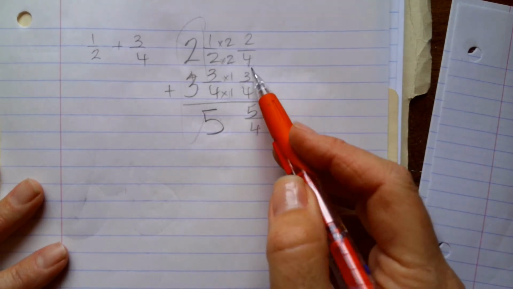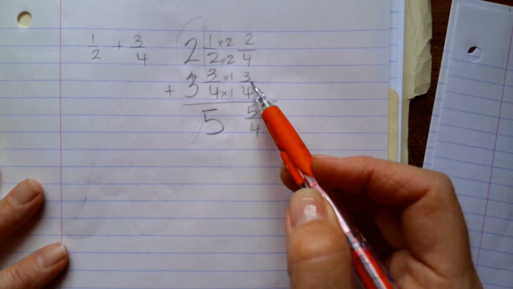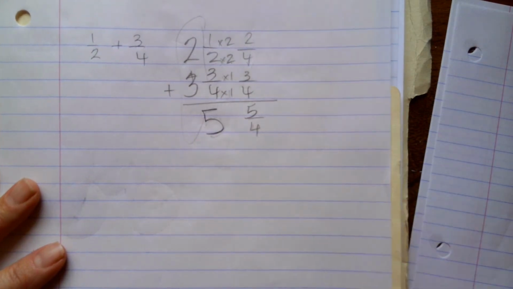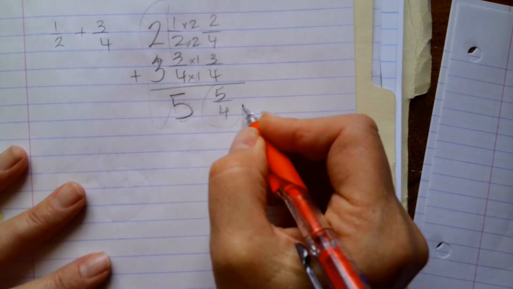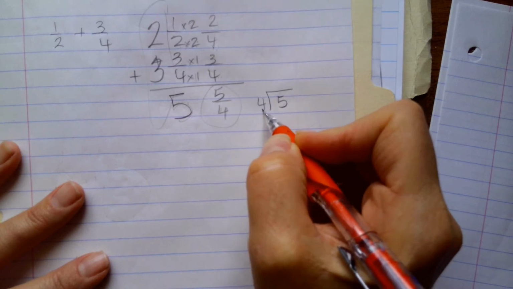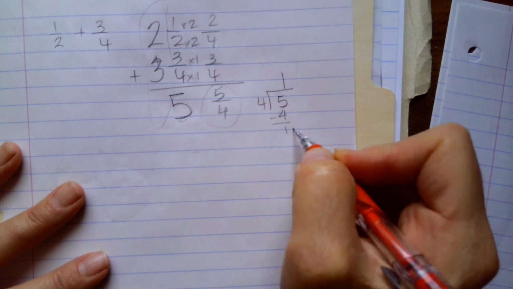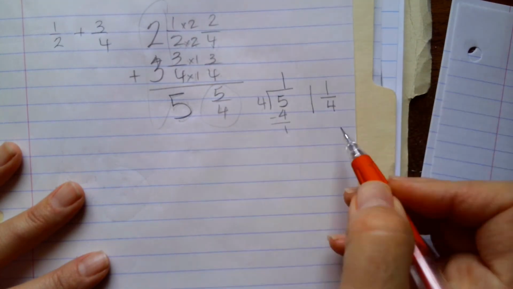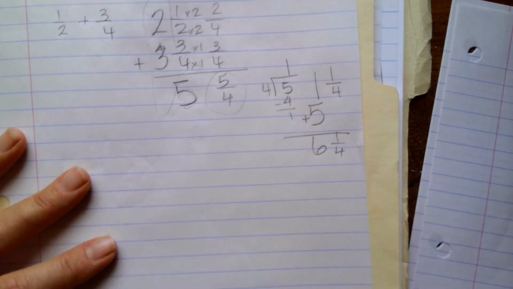Now that I have the same denominator, I keep my denominators 4. I add my numerators, 5/4. And then 2 plus 3, my last step would be to do 5. Now, this is an improper fraction, so to change my improper fraction to a mixed number, I basically say, how many times does 4 go into 5? 1. What's my remainder? 1. So it's 1 and 1/4, and I'm going to add that to my 5. So it's 6 and 1/4.